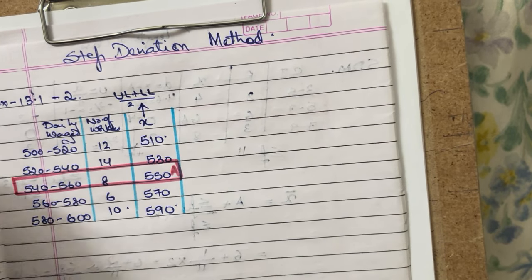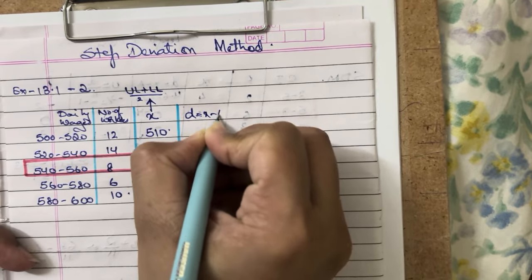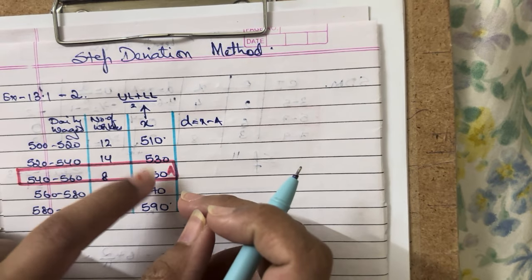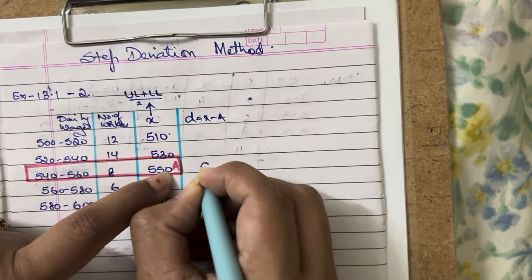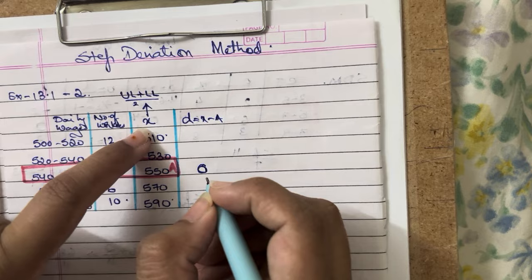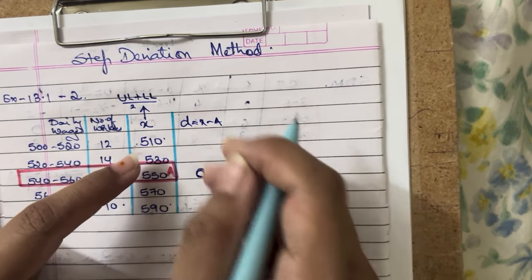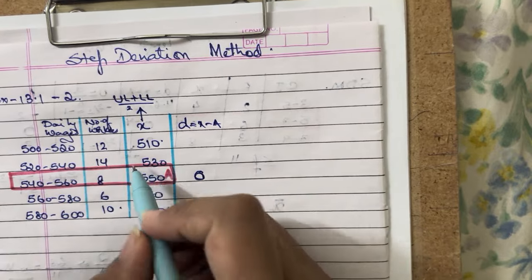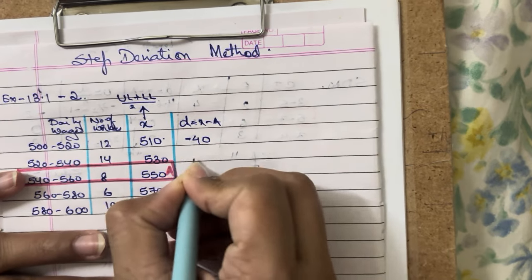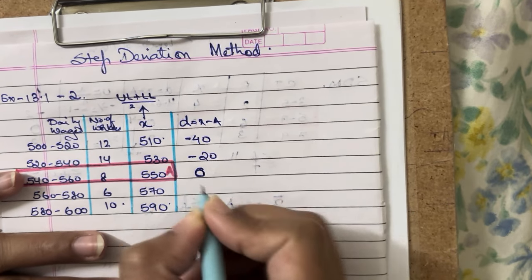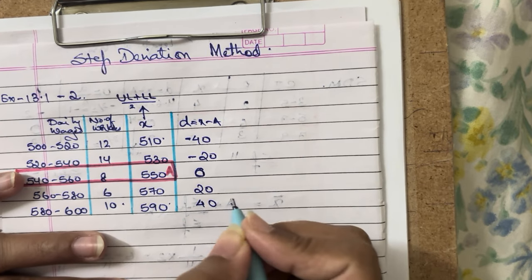Now what is the next step? For both the step deviation and assumed mean methods, we are going to calculate D, which is x minus A. Okay, so this is my A, so this is my x minus A. First of all, this is going to be 0, the assumed mean, and then the top values are going to be negative and the bottom values are going to be positive. Same exact values you'll get. When you do this, you get minus 40 here, and then minus 20 here. When I do the difference of this, you get positive 20, and here you get positive 40. Okay, fine.